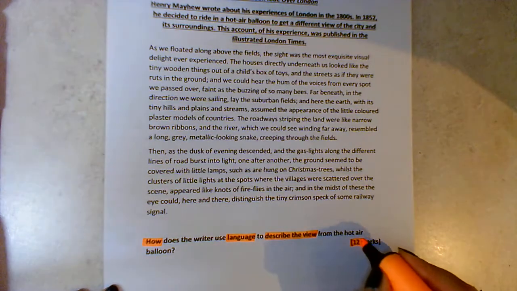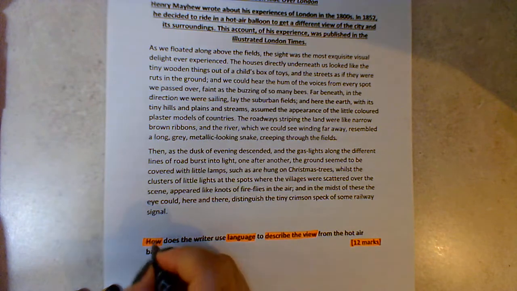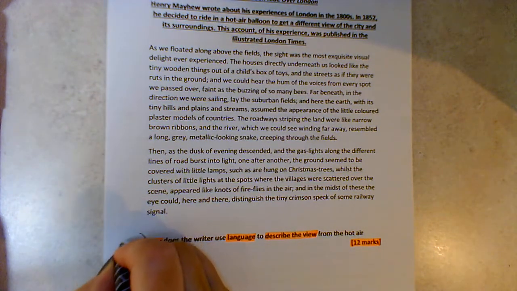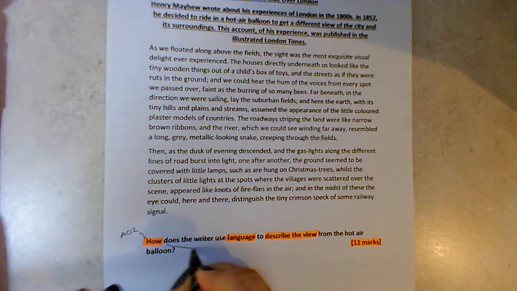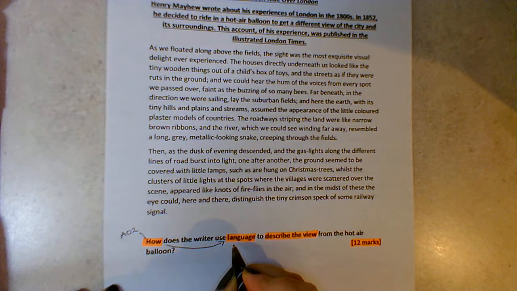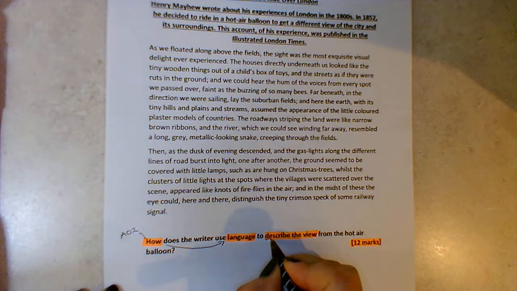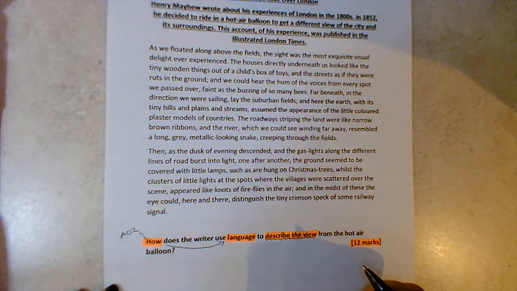And I know it's 12 marks, that's going to keep me focused as well. So straight away, I'm going to look at how, because I know I'm going to be marked on AO2, assessment objective 2, and then this links to language, because AO2 can sometimes be structure, but I know we're going to look at language. This is our key focus. And how he describes the view, so I'm already thinking, is it going to be positive, is it going to be negative?